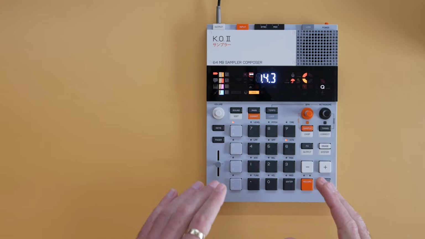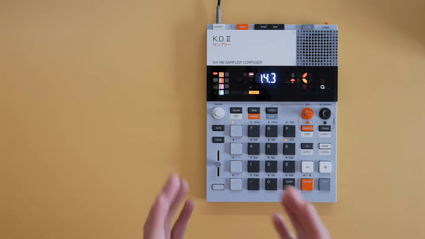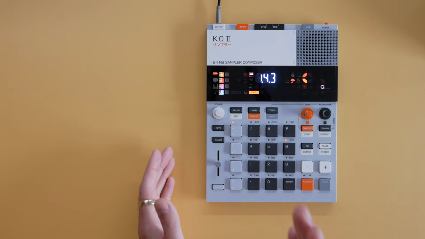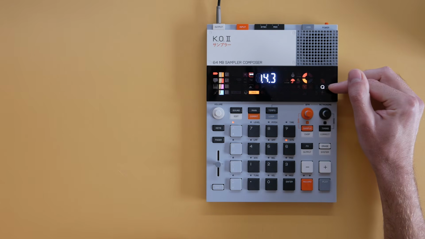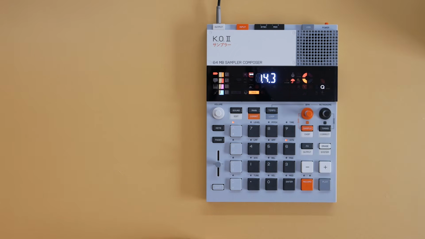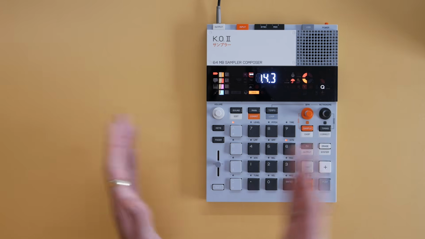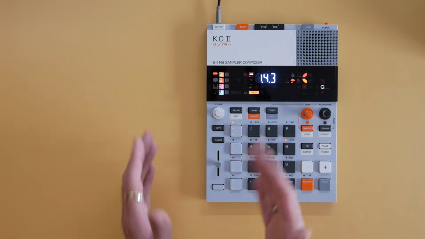Now you may be able to notice that all of my notes right now are on the grid and are always hitting at the same time and so on. And that's because I am recording in quantized mode, which means that all the notes that are not on point will be shifted to be on point.